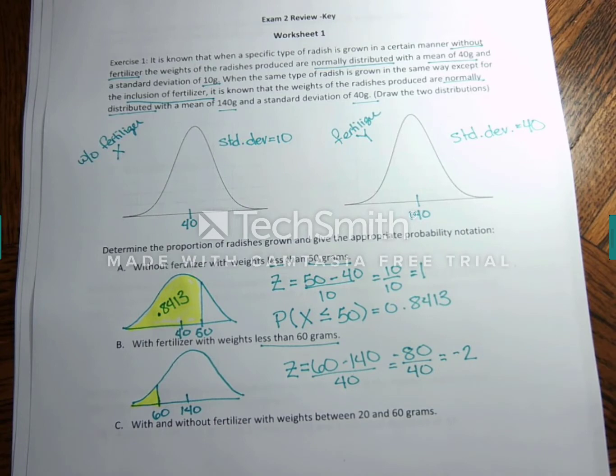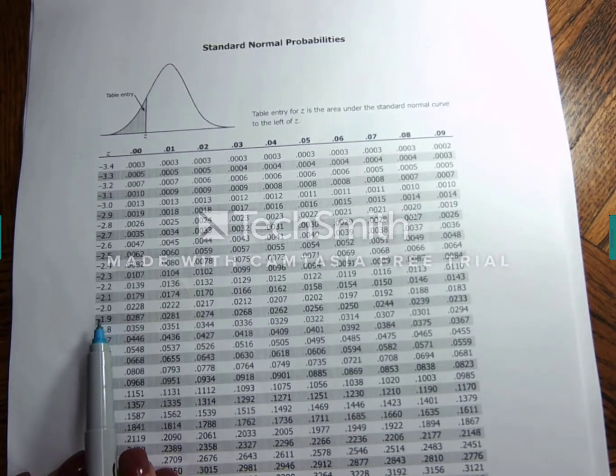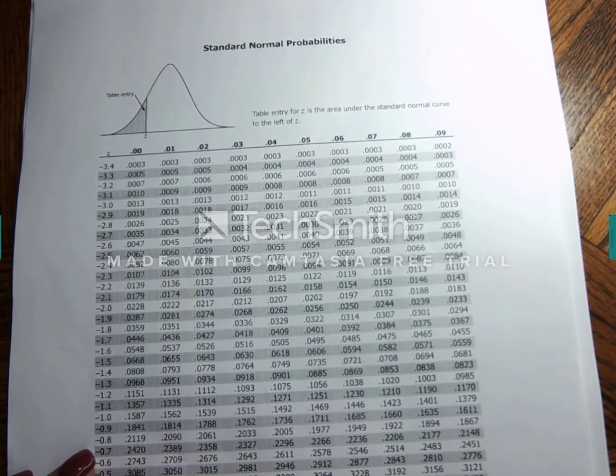Now when we look up -2 on our z-chart, it's going to give me the area to the left. So again, we want to pull out our z-score chart. Here we go. And we find to the left of -2, we have 0.0228.